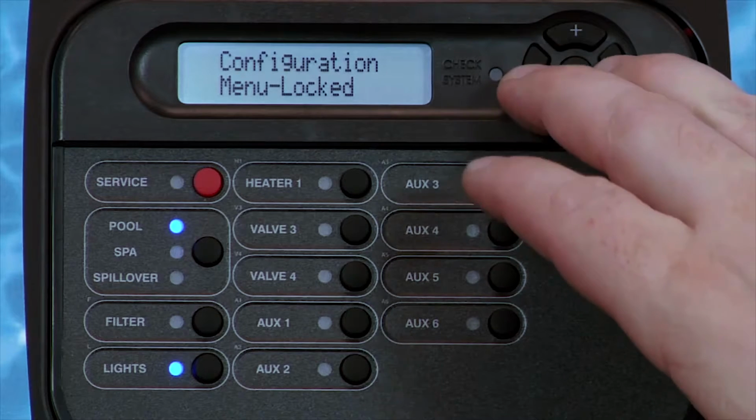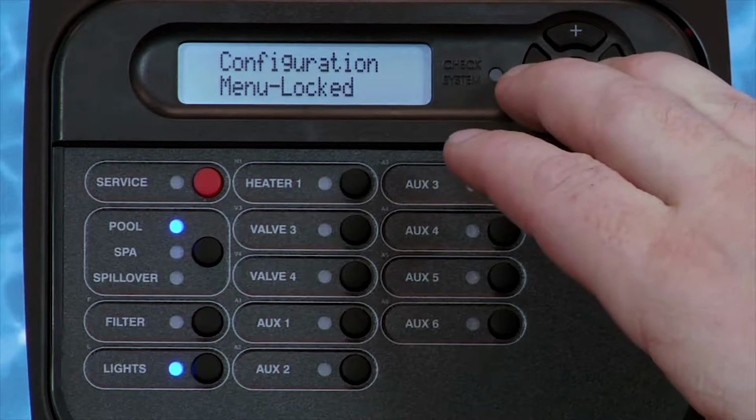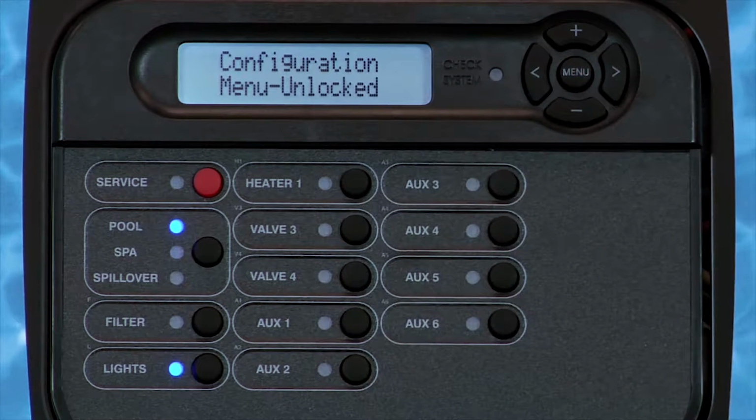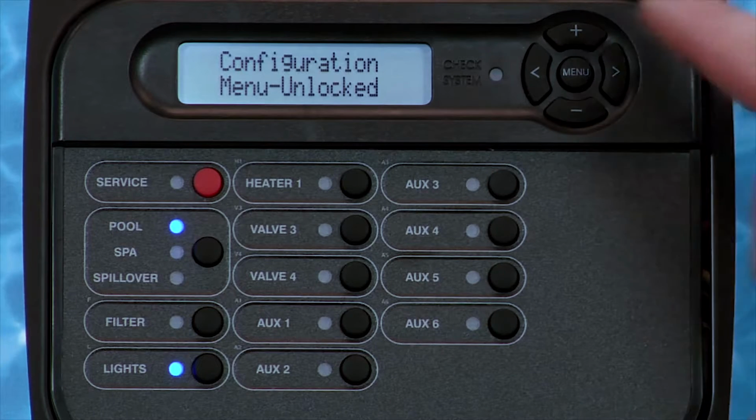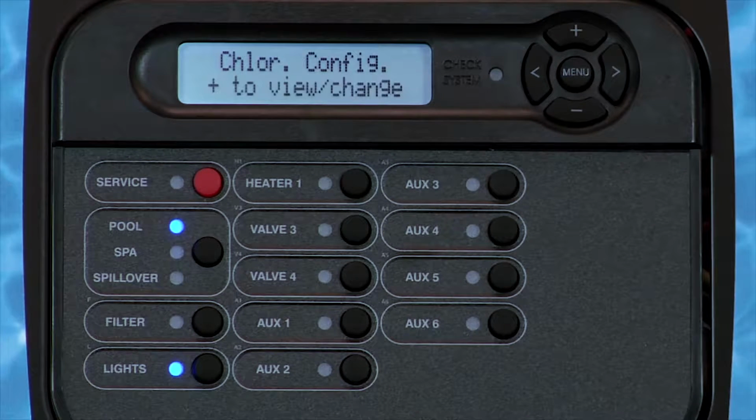To unlock the configuration menu, press and hold the left and right arrow buttons simultaneously for approximately 5 seconds. Then press the right arrow key to enter the configuration menu. The first display is for Chlorinator configuration. Press plus to view or change. This will be configured if the application utilizes salt chlorination to sanitize the water.